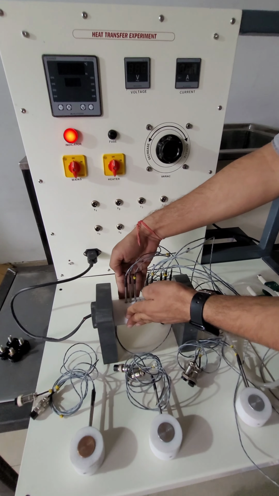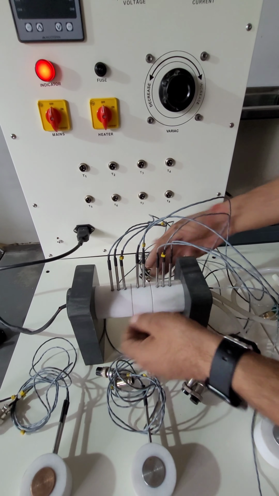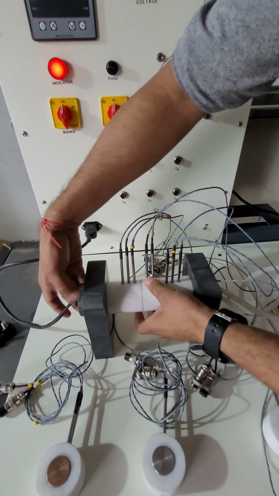This part is of brass, this part is also of brass, and this can be removed as per our requirement. So we will loosen this, and it will come out like this. This is the metal brass, this is also brass, and this is also brass. If we connect it here, it will form a single unit. And these are the various connectors with the numbering.